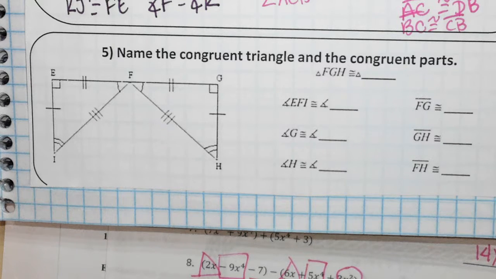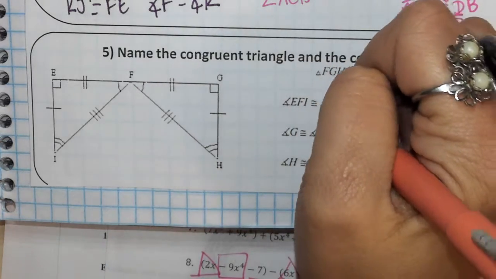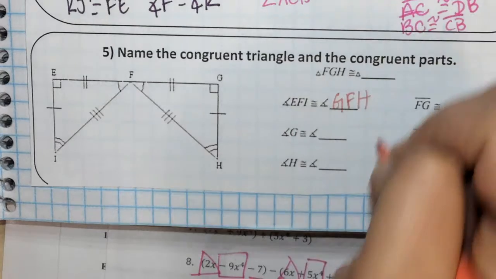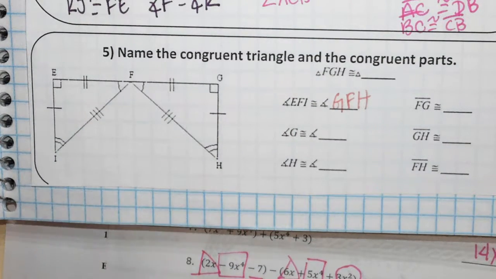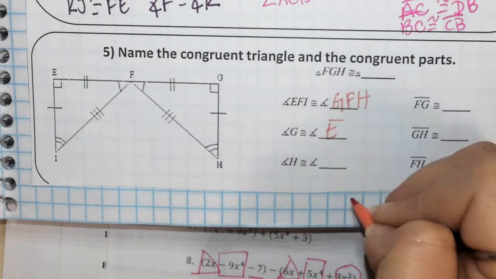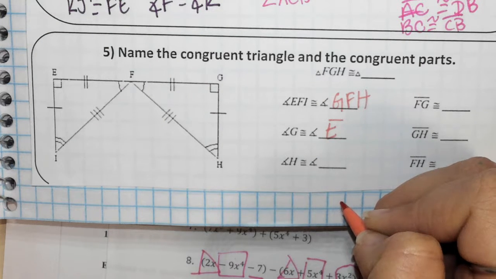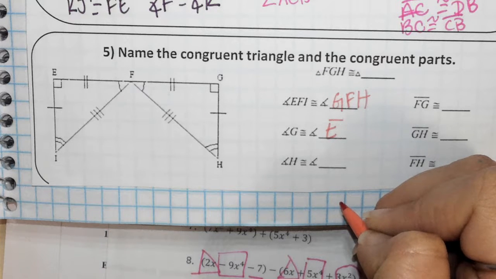All right, angle EFI is congruent to what angle? GFH. Good job. All right, angle G is congruent to? They both have 90-degree angles. Why did you say that? They both have 90-degree angles.